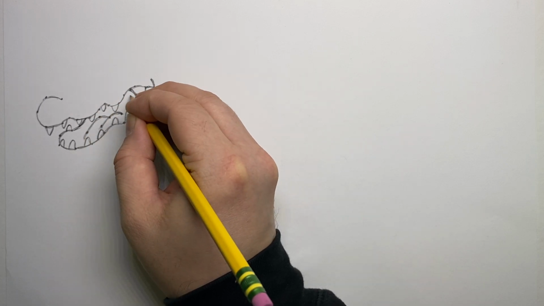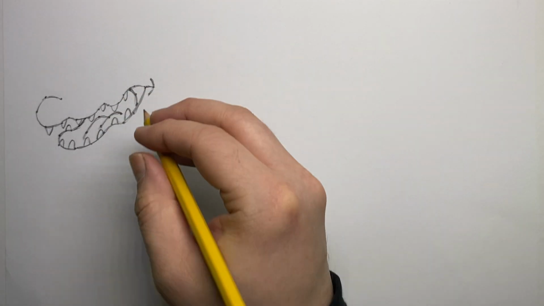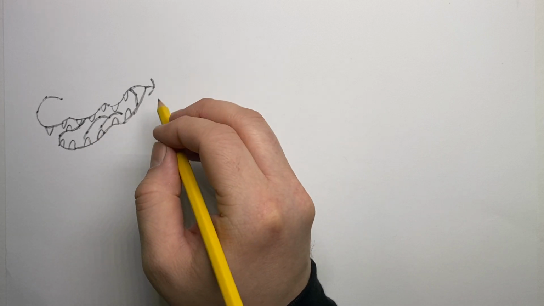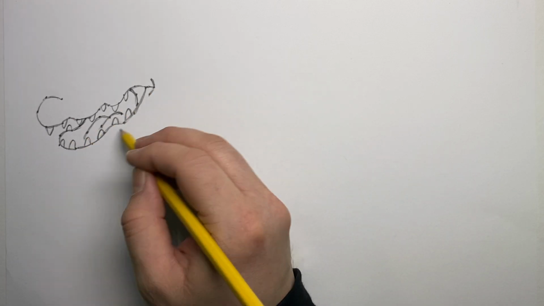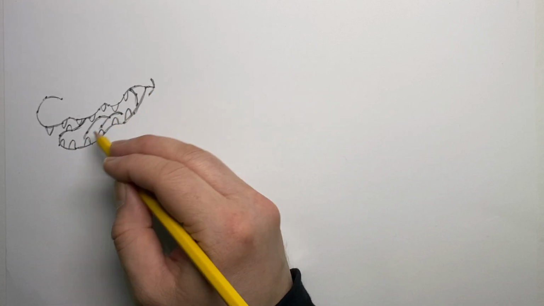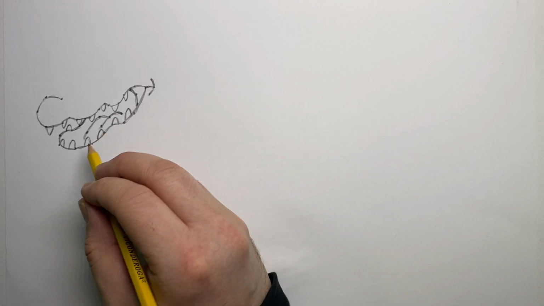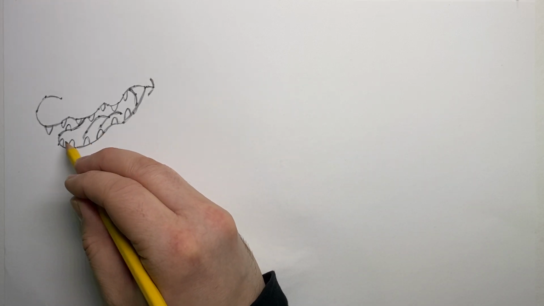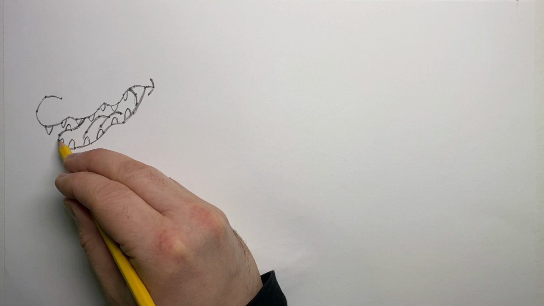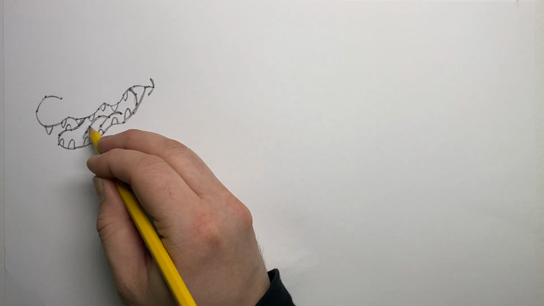Okay, and just add a few teeth there. You don't have to add too many. There we go, that looks pretty good. So now I'm going to darken the inside of the mouth, but I don't want to darken the teeth and I don't want to darken the tongue, but I'm actually going to draw one little detail in here. You see this line that matches up with the part of the jaw that goes to the back side here.